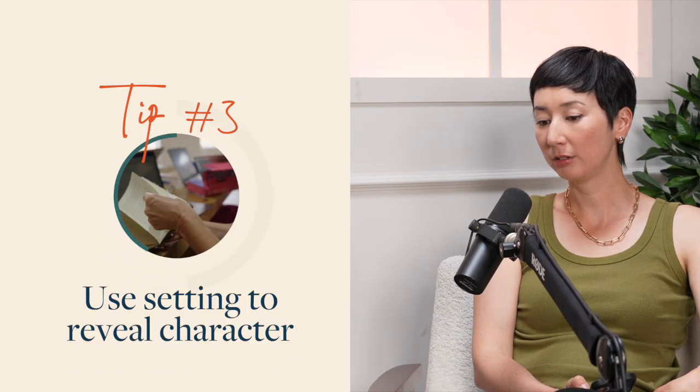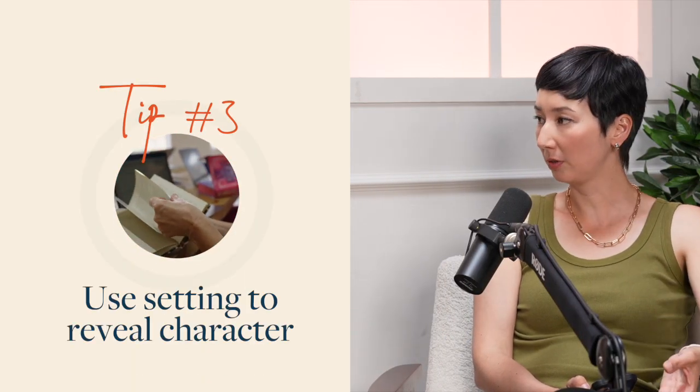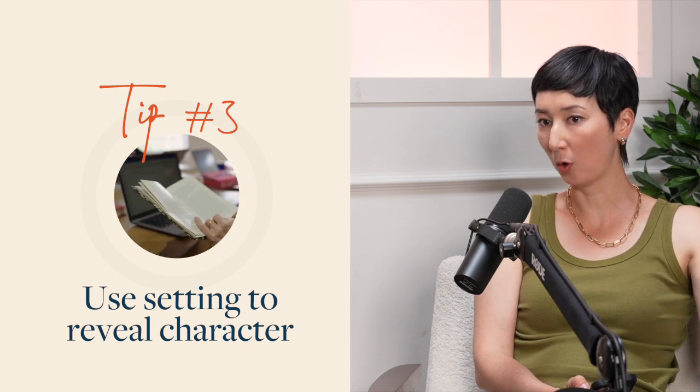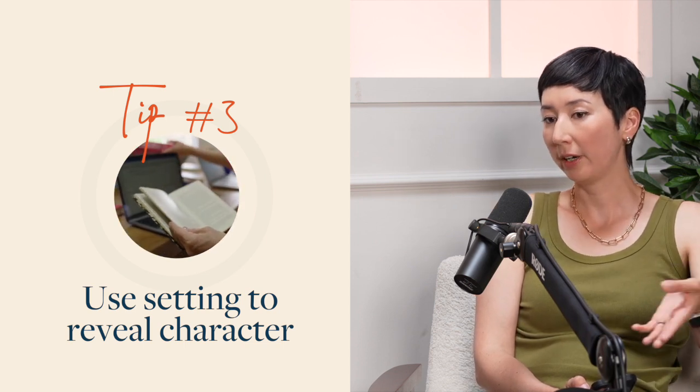Anytime that you have a character's surroundings, like if you have them in their home, seeing where they live and what it's like can tell you a lot about that character, can tell you a lot about their background and their past. Of course, just the simple fact of the decor can tell you a lot about a person's class and a lot about a person's likes and dislikes. How tidy it is, how clean it is.